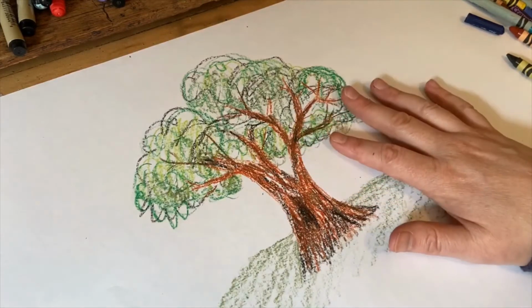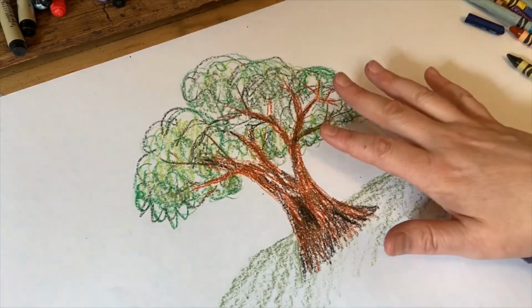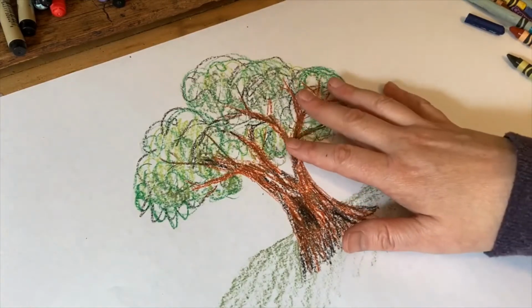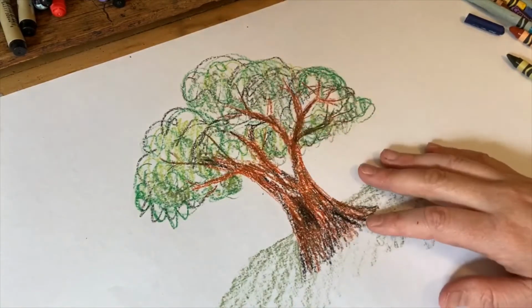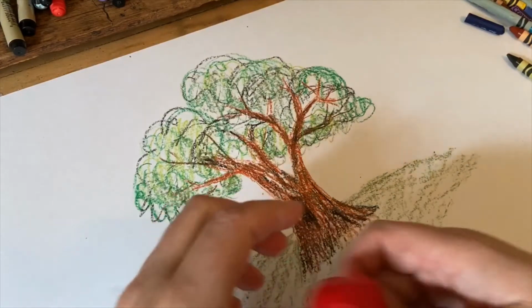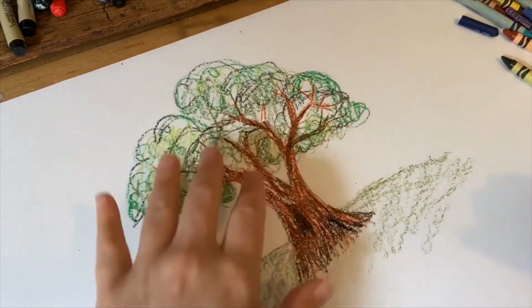So if somebody tells you that scribbling is an art, you can tell them, no, I can create shade and form using scribbles. All right, so I'm going to work on the rest of the picture really quick.